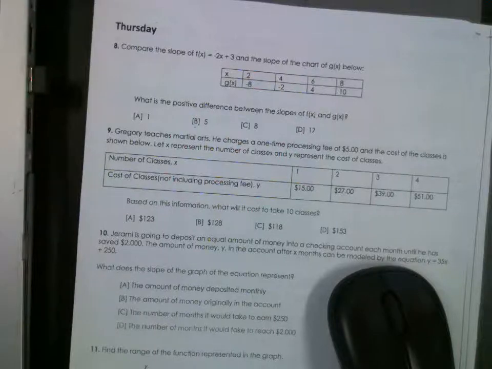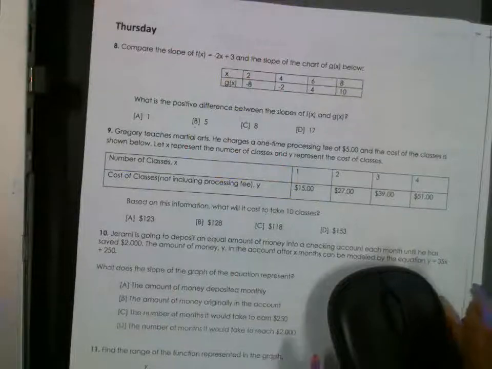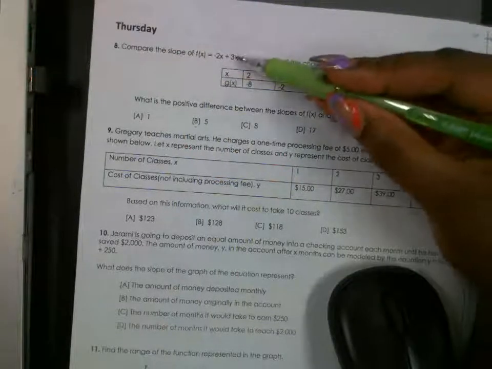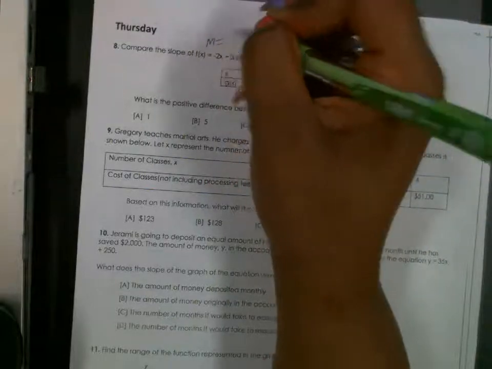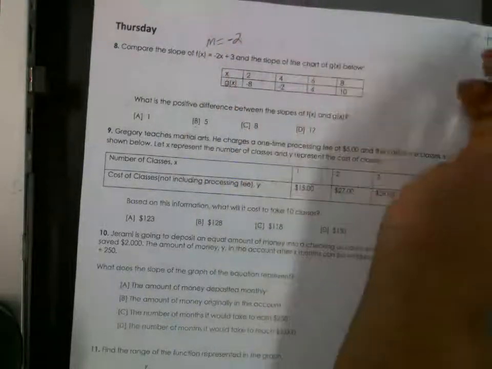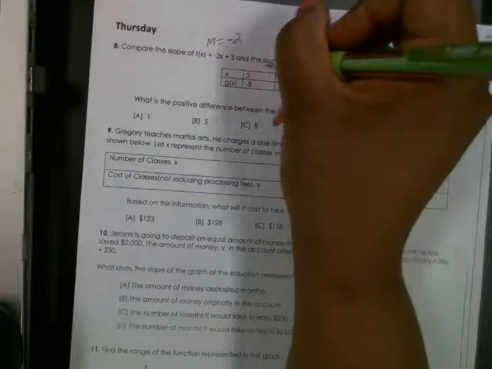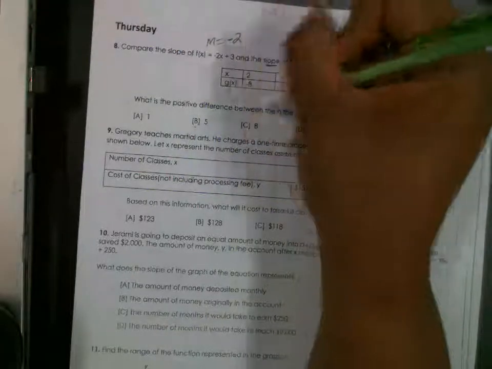The first problem says compare the slopes of f of x, which is the equation f of x is the same as saying y is equal to negative 2x plus 3. The slope for this equation is negative 2. Now you're comparing the slope of the chart or the graph.